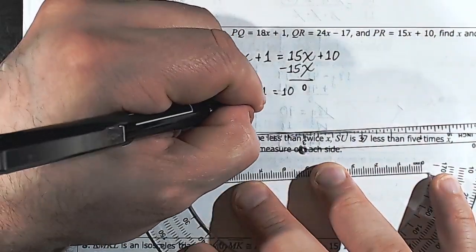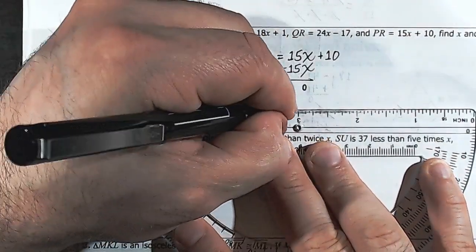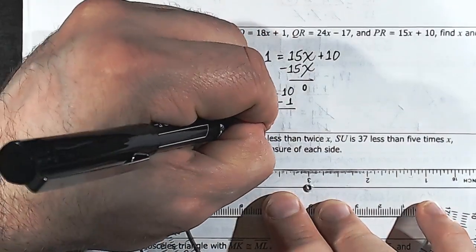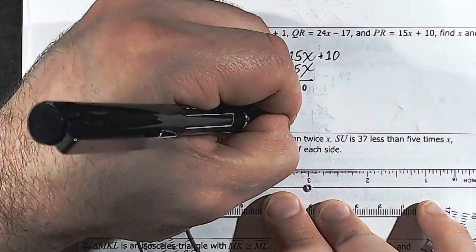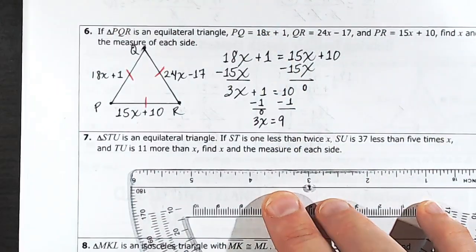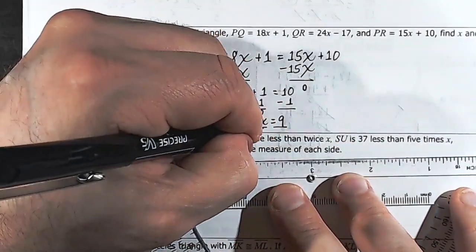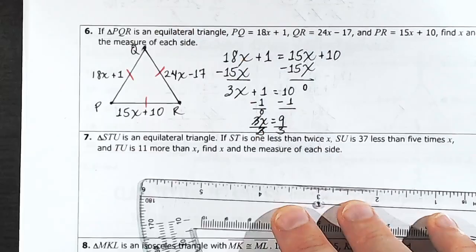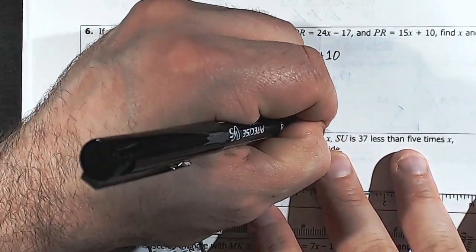So now I'll subtract 1 from both sides. 1 minus 1 is 0. So now I have 3x equals 10 minus 1, which is 9. So if 3x equals 9, x equals 3. We're going to divide both sides by 3. Okay, and we get x equals 3.